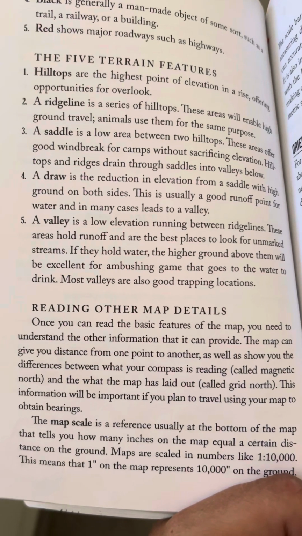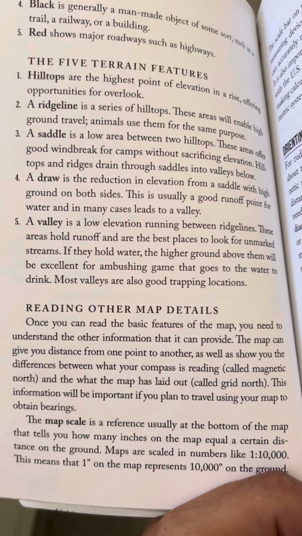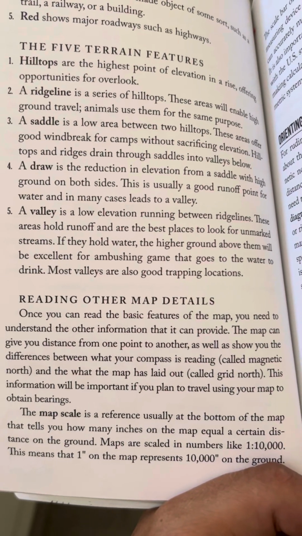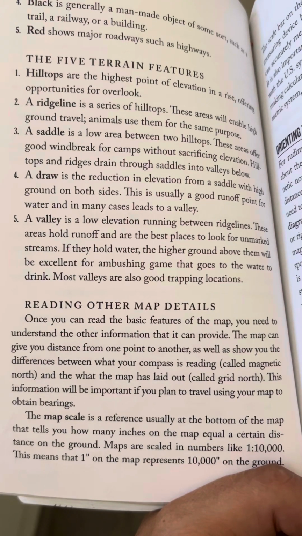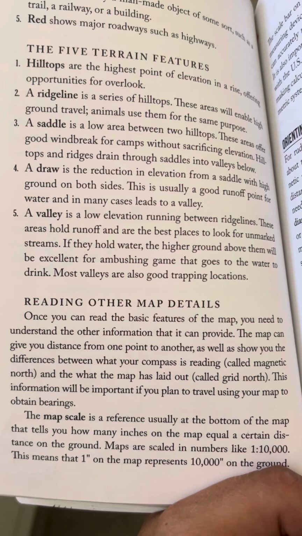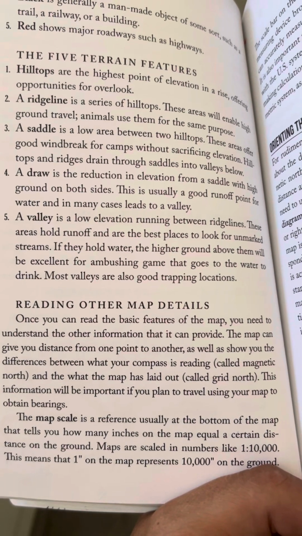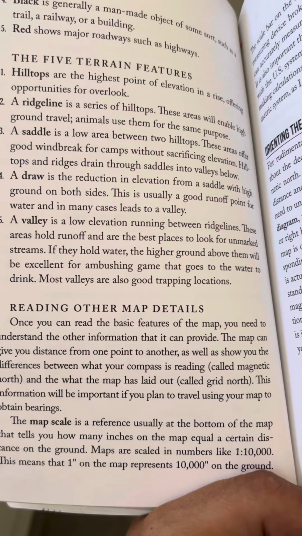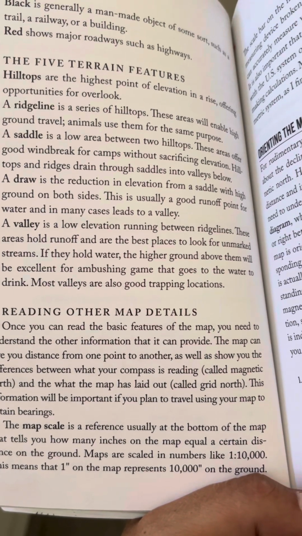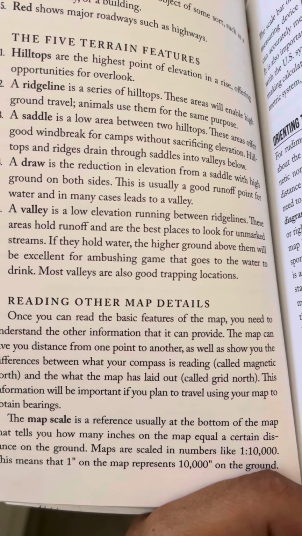The map scale is a reference usually at the bottom of the map that tells you how many inches on the map equal a certain distance on the ground. Maps are scaled in numbers like 1 to 10,000. This means that 1 inch on the map represents 10,000 inches on the ground.